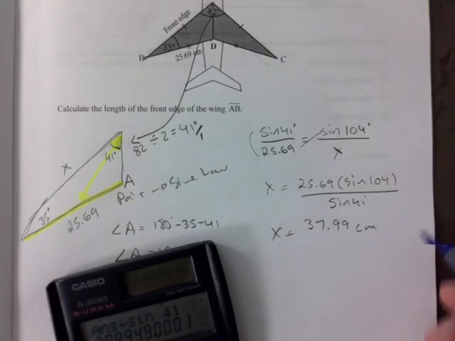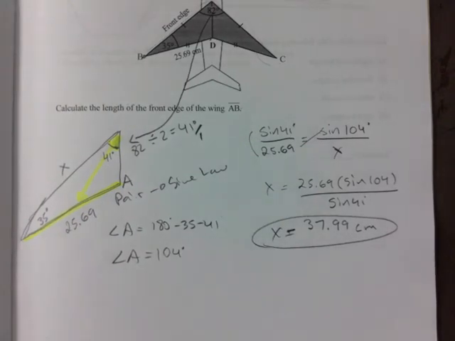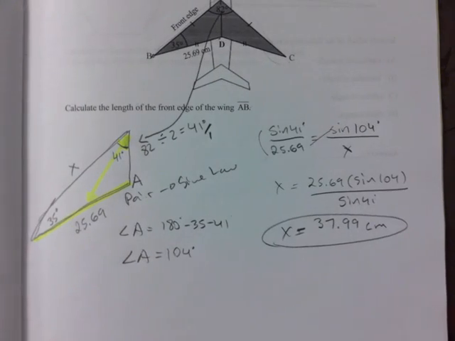And we are in centimeters. So there we go. So a little bit more work than the previous question, but always indicate clearly what your final answer is. Okay?